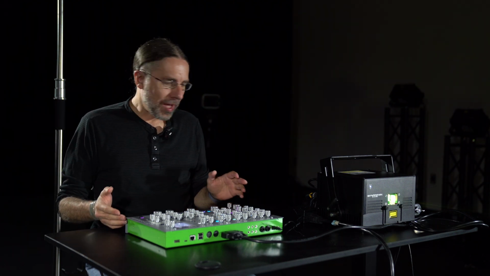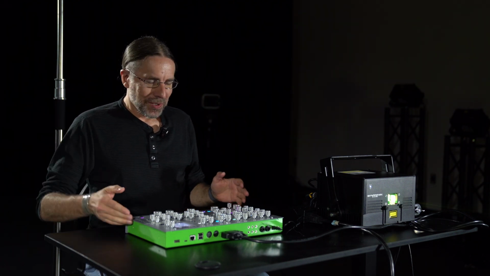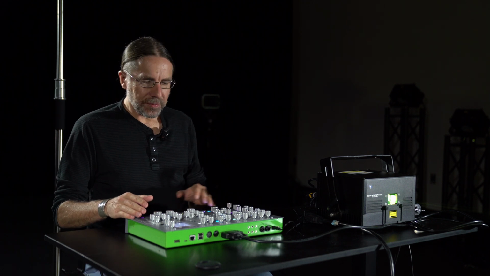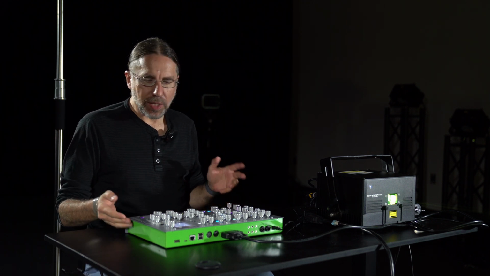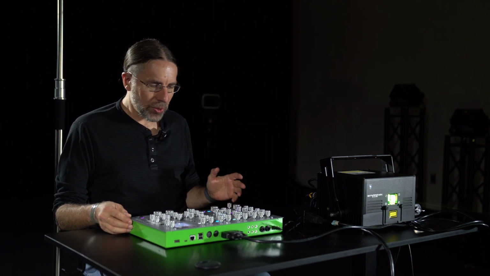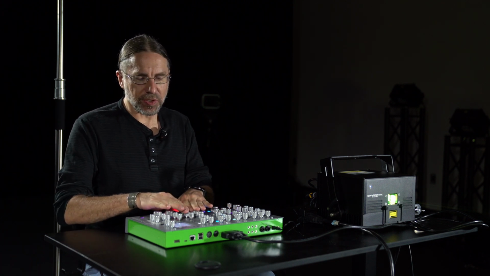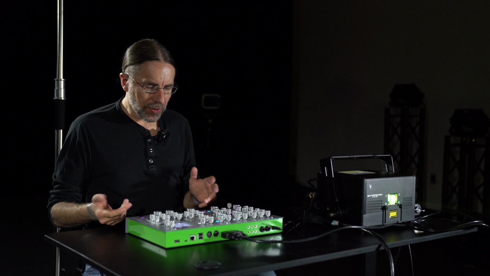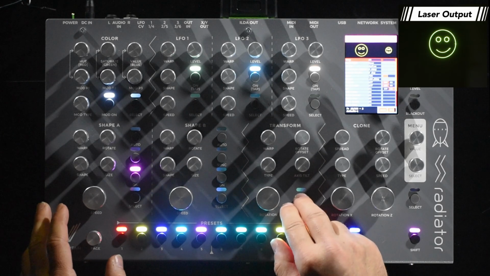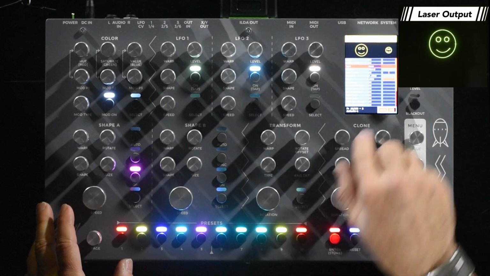The Radiator's got a lot of onboard effects also that are kind of at the end of the signal chain that allow you to do some really non-standard and cool effects. So let me show you how that works. We've got the 2 LFOs here, and then we have a transform section that has some 3D manipulations and some other cool effects. So I'm going to hit select in the transform section.